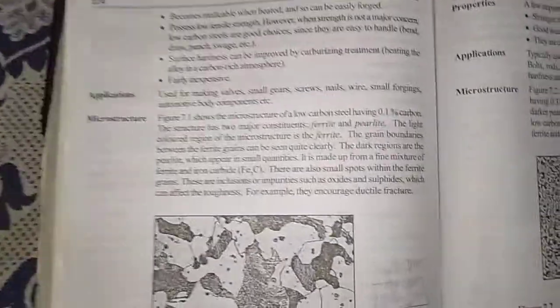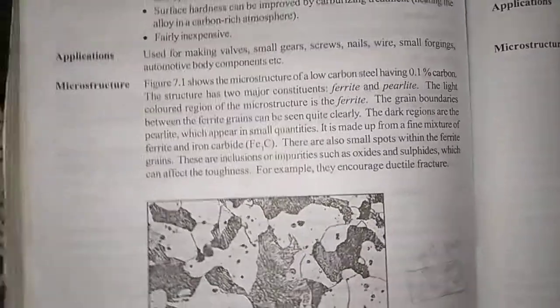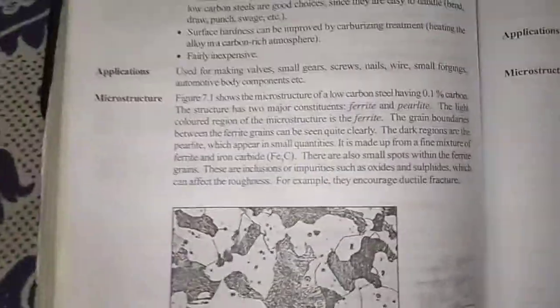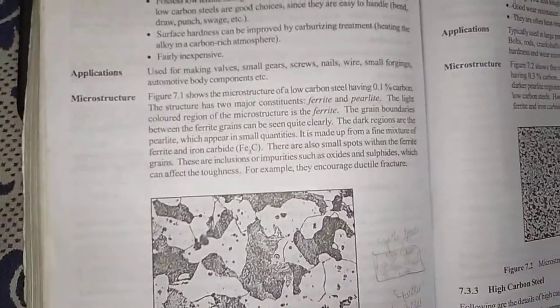Now what are the properties and applications of each type of carbon steel? That is given in detail, and it's easy for you to just read and understand. It's very theoretical, so I thought it's not required to explain it in so much detail. It's self-explanatory, so don't worry, all the required materials are there in your slides. Please go through that.